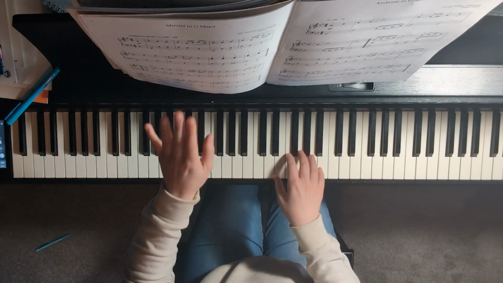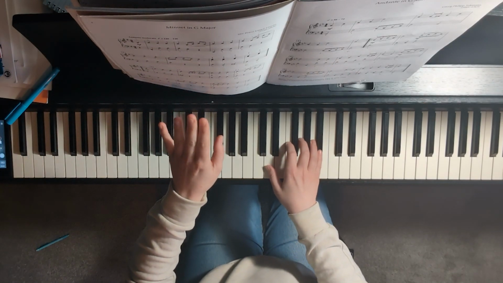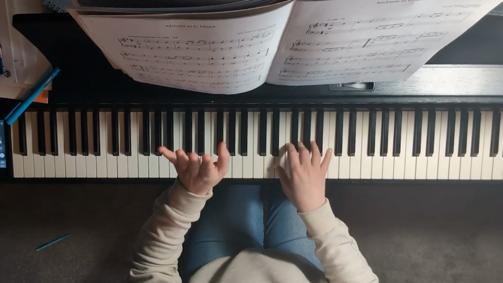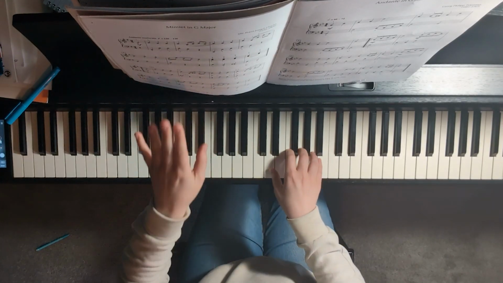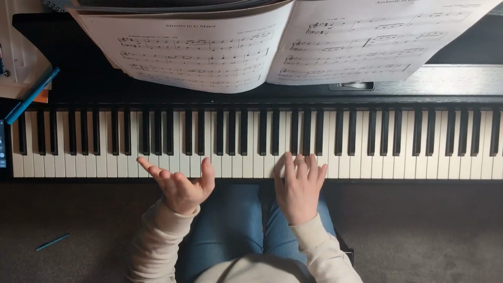Okay, so here we have a quarter note and then 4 eighth notes. And then let's finish with a quarter note. So we're going 1, 2, and 3, and 1.